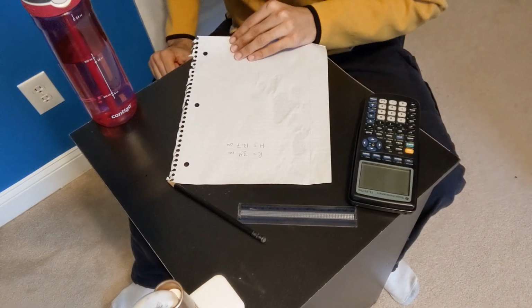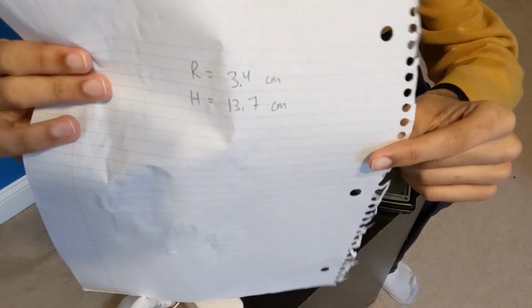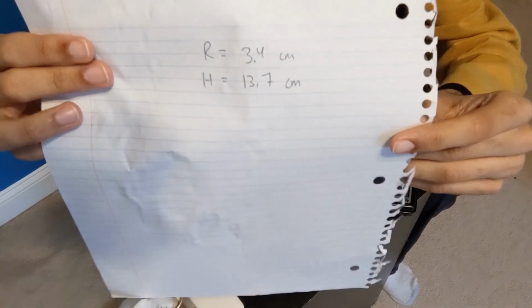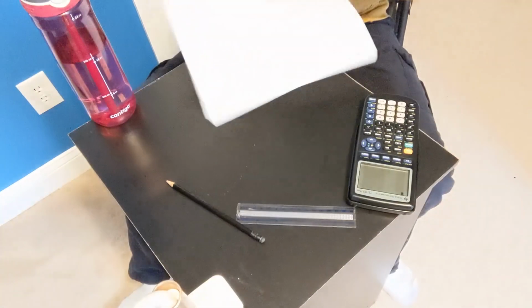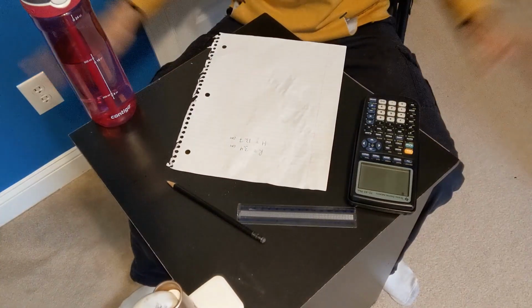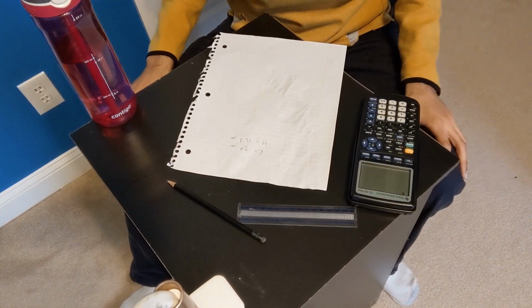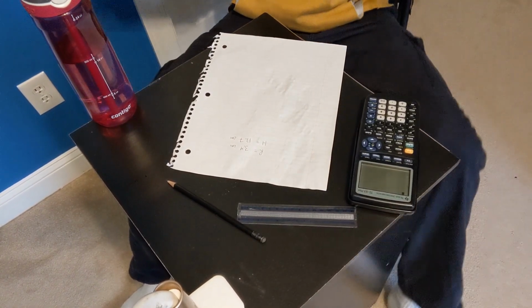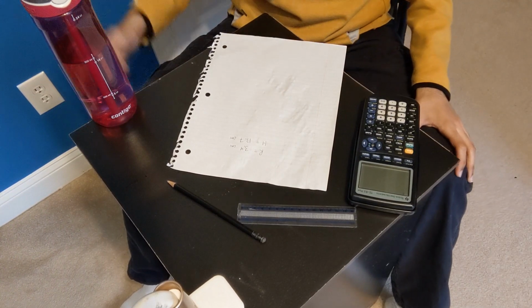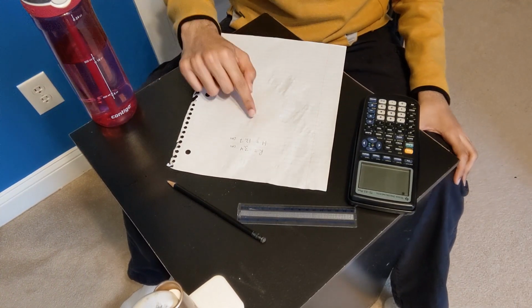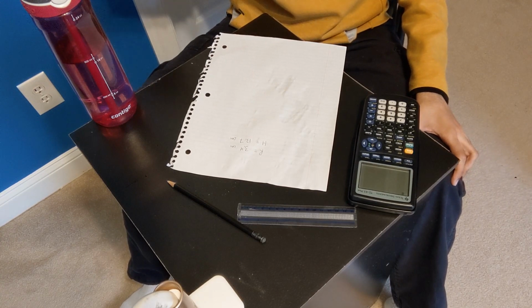So I've just finished up measuring the radius and height of my cylinder. It's 3.4 centimeters for the radius of the bottle, and 13.7 centimeters for the height of the water inside the bottle. And now we know that the volume inside the bottle is 500 milliliters, and luckily for us, 1 milliliter equals 1 centimeter cubed. So that's 500 centimeters cubed of water, and so we can go ahead and do some calculations to find out the value of pi.